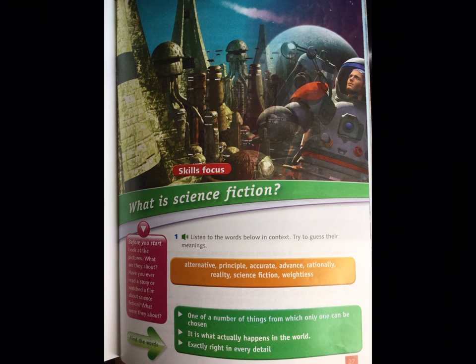Now let's try to guess in the green box. Find the correct vocabulary words to each statement. One of a number of things from which only one can be chosen.